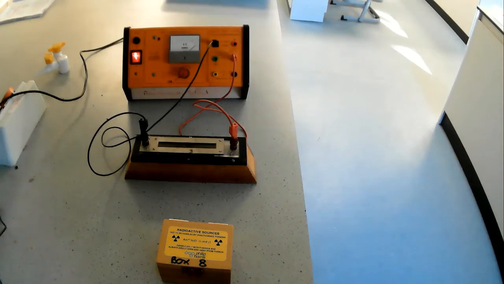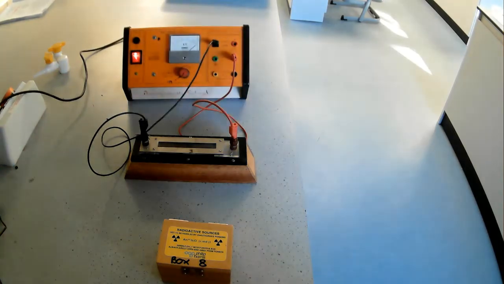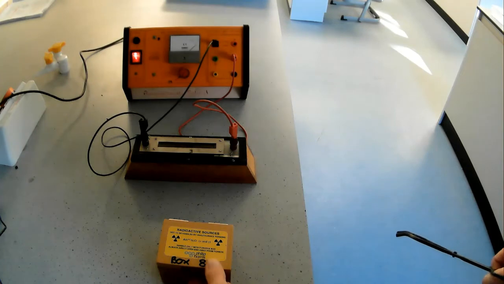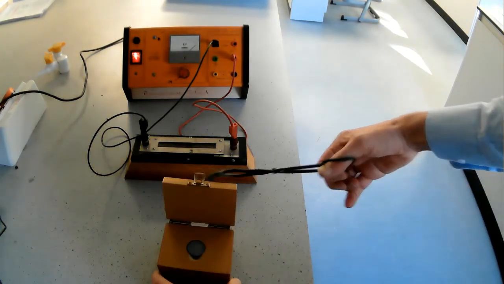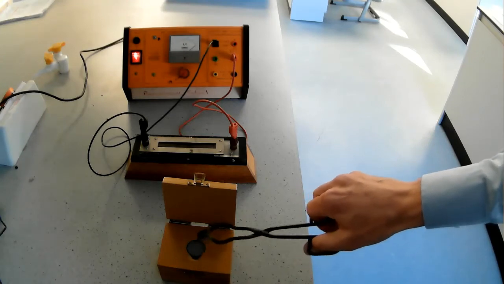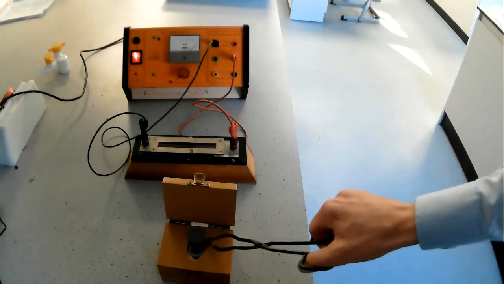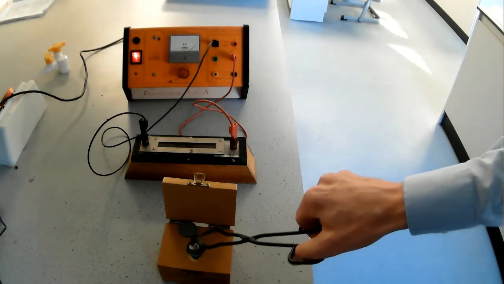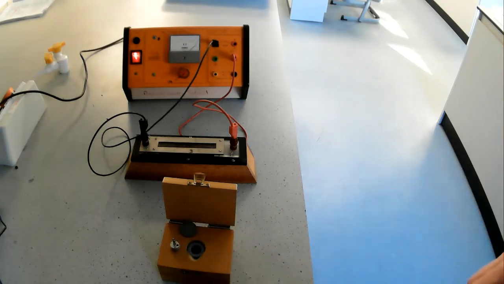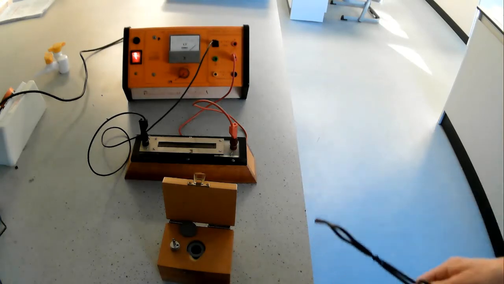This video is going to show you how we can demonstrate some of the properties of alpha, beta and gamma radiation in school. Let's start off by looking first of all at what our radiation sources look like. What I've got here is the alpha source. You can see that it's kept in a small lead-lined container there.